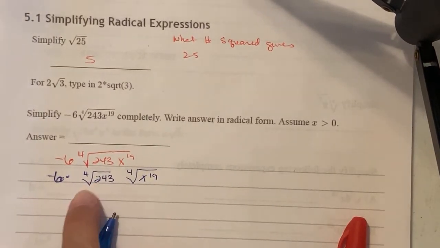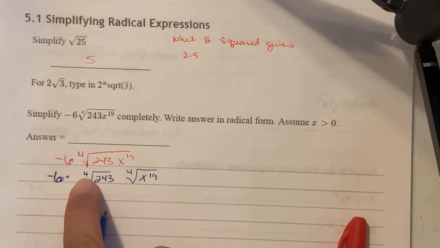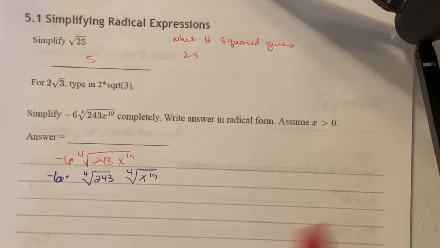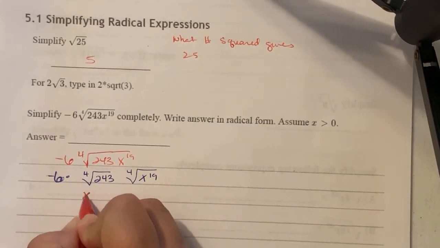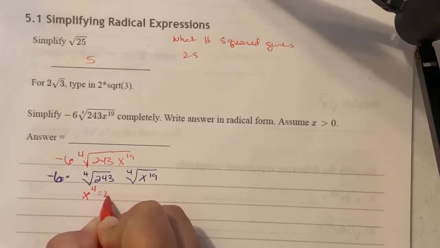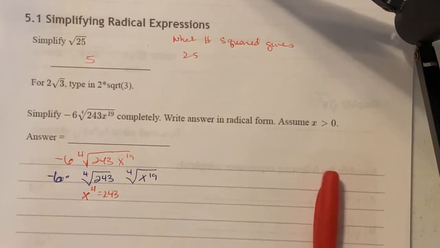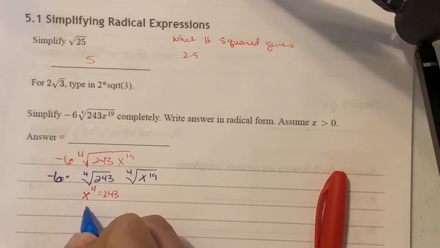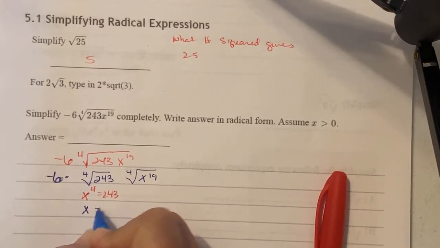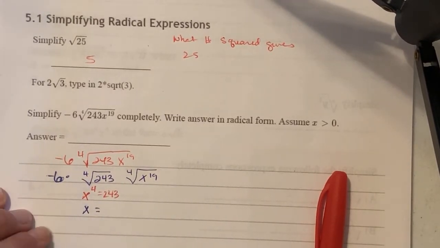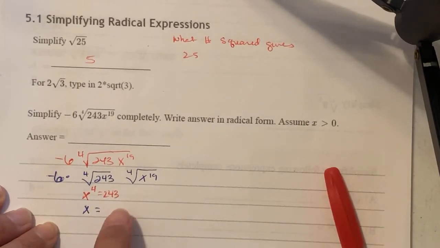So in this one, it's saying what number multiplied 4 times, that's what a fourth root means, what number multiplied 4 times gives us 243. So you can treat this as an algebra problem, say x to the 4th power is equal to 243. We want to know what x is. In this instance, the x value in this portion of it is, what number did I take, multiply 4 times to get us to 243?